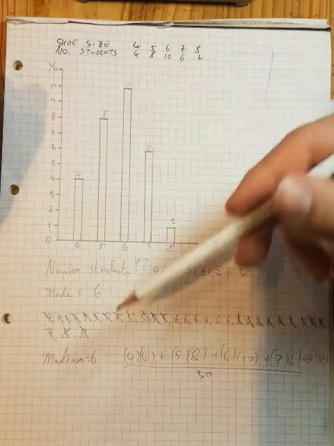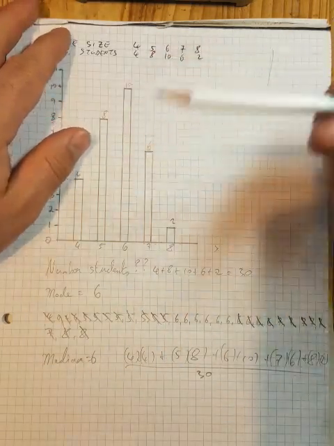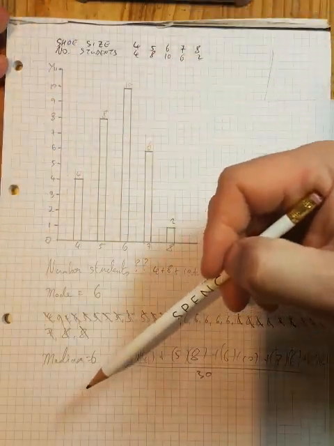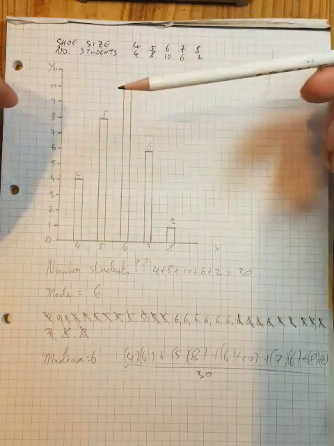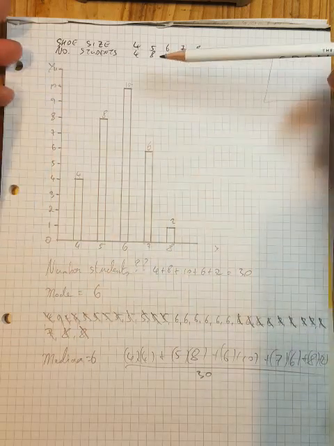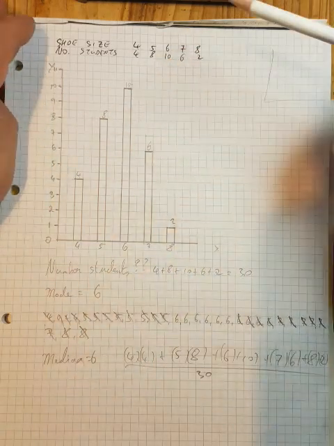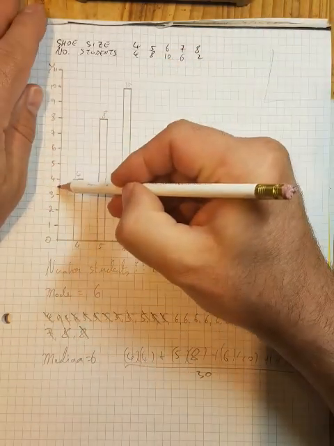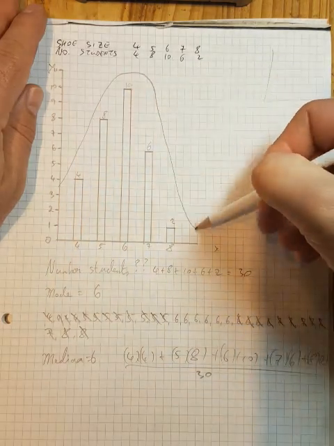Okay, so as I said, there are other graph types which are better at doing some of this stuff than others. Median you can estimate pretty accurately from a bar chart. Mode you can get straight away. Mean is a bit trickier, okay? Also, another great thing about bar charts is the shape of our distribution, okay?